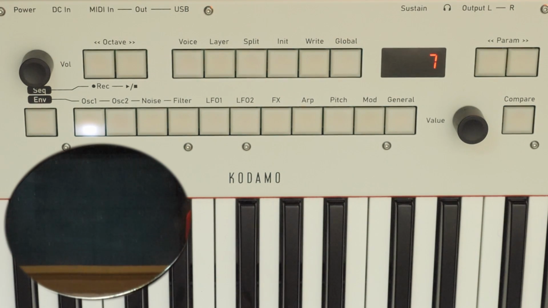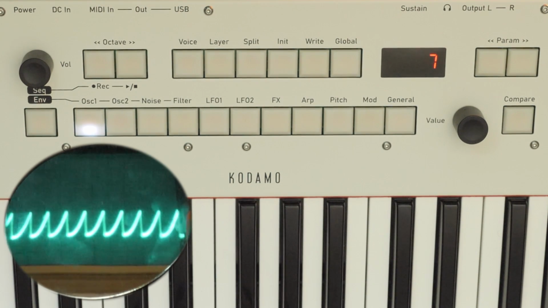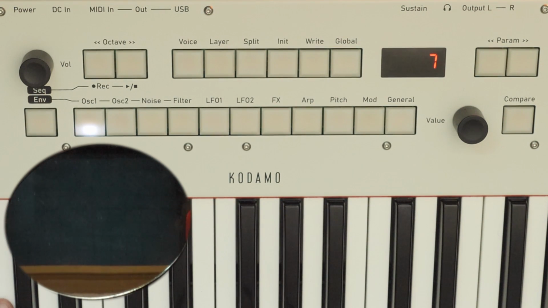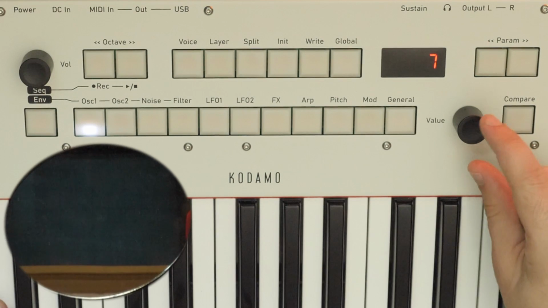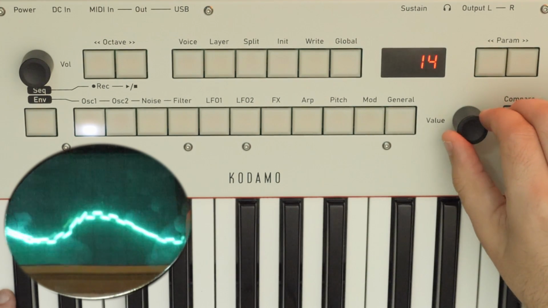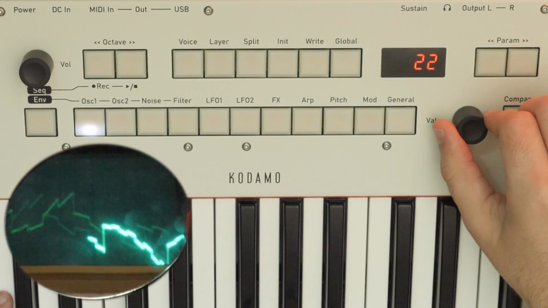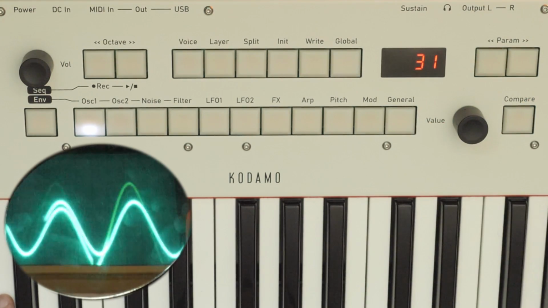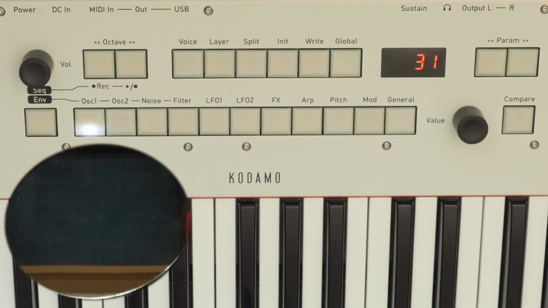If you're looking really close, you can hear a little bit of artifacting. Certainly not a bad thing. And I'm going to scroll through these without explaining to you what they're doing yet. Got this all the way to 31, which is just a sine wave.